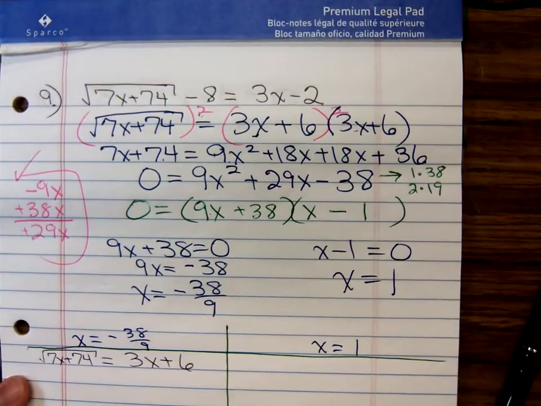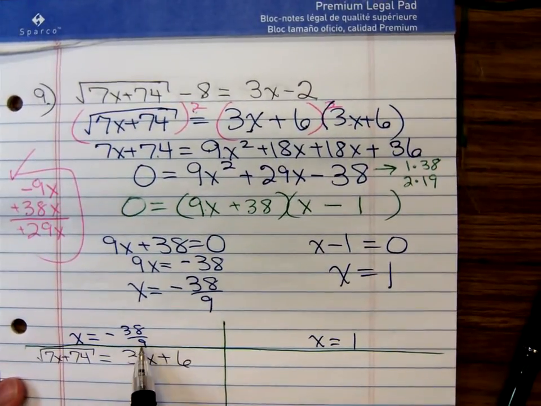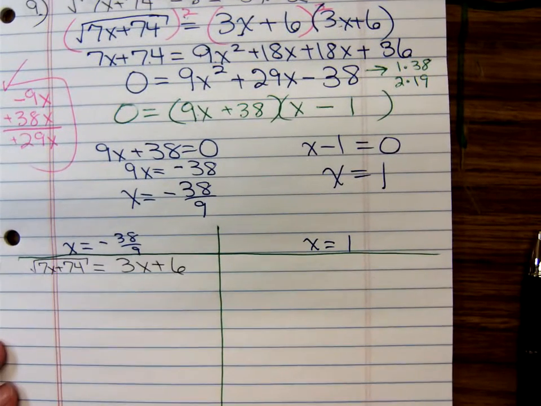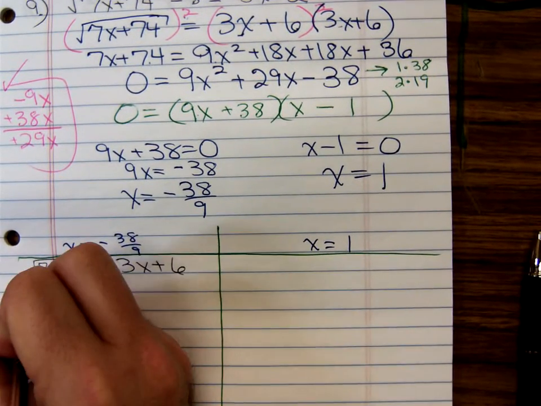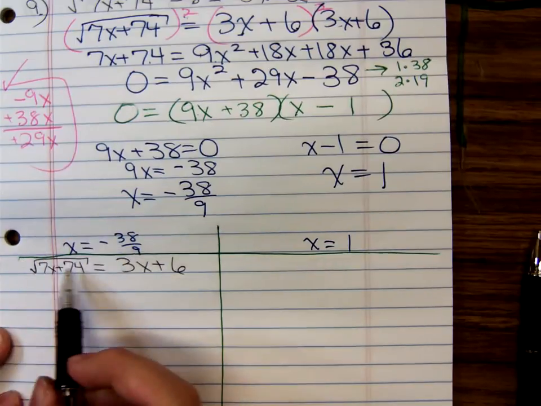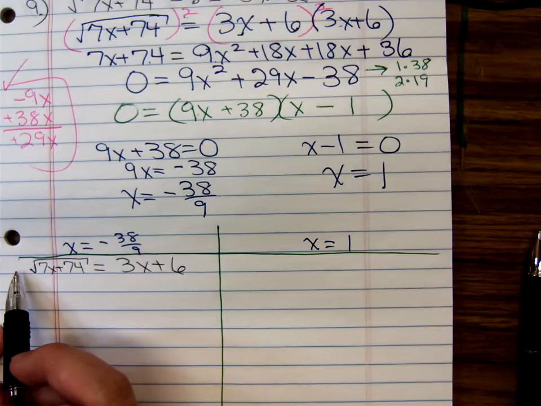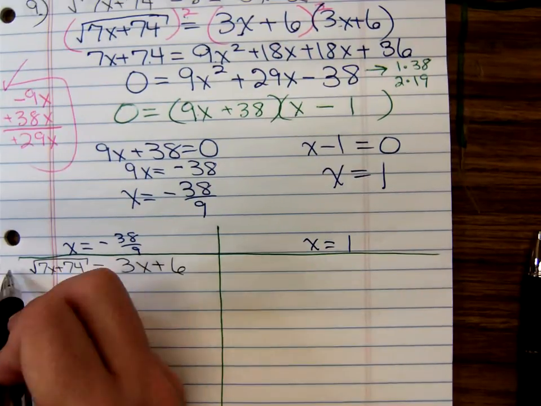So let's start off plugging in negative 38/9. Plugging in negative 38/9, I can already tell that this isn't going to check. Look at this radical. Look on the left-hand side here. There's no sign there. So what sign do you assume is there? If you don't see a sign, do you assume it's positive or negative? Positive. So that thing there is positive.